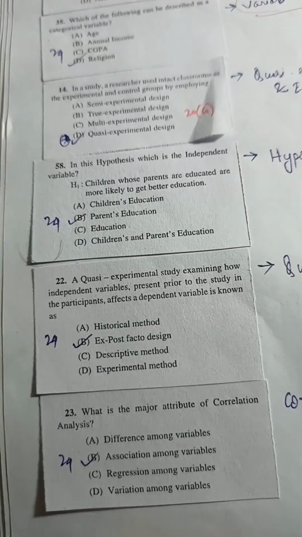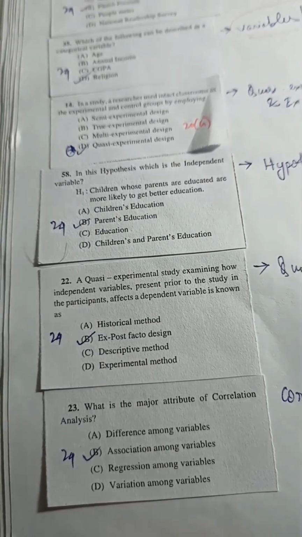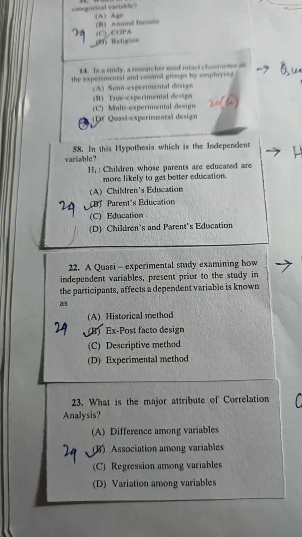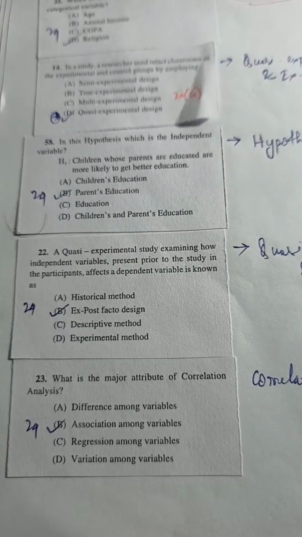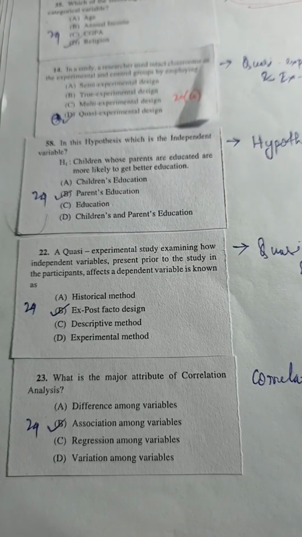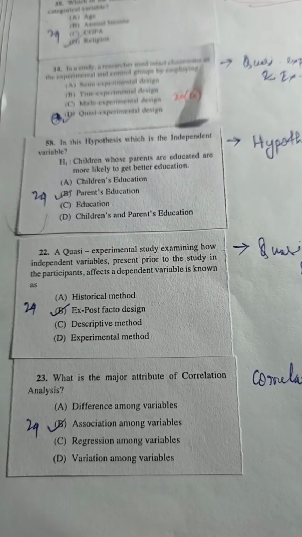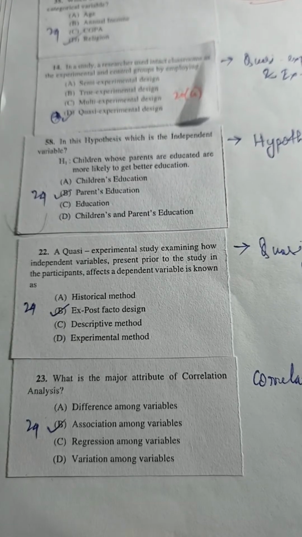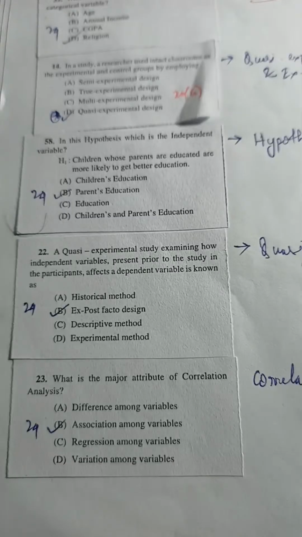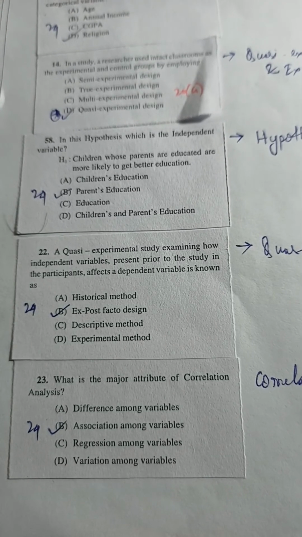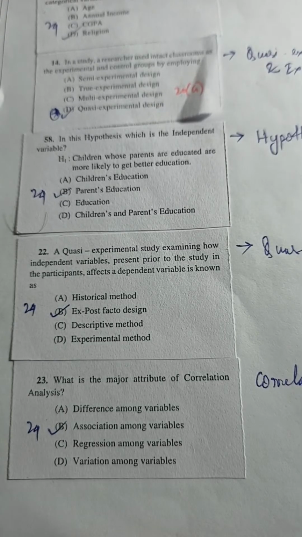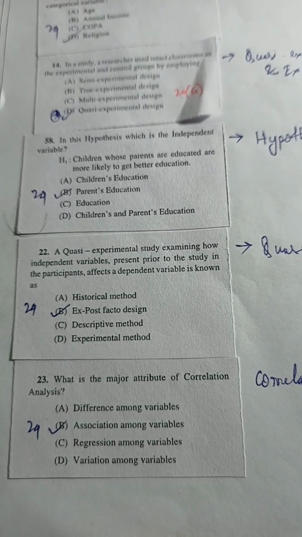A quasi-experimental study examines how an independent variable present prior to the study in participants affected a dependent variable is known as... So in ex post facto design, we see a quasi-experimental study examining how an independent variable present prior to the study in participants affects a dependent variable.